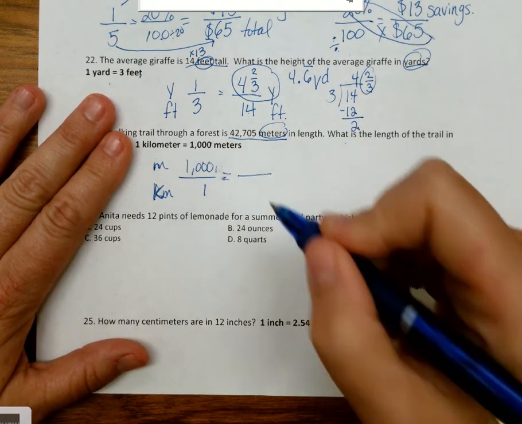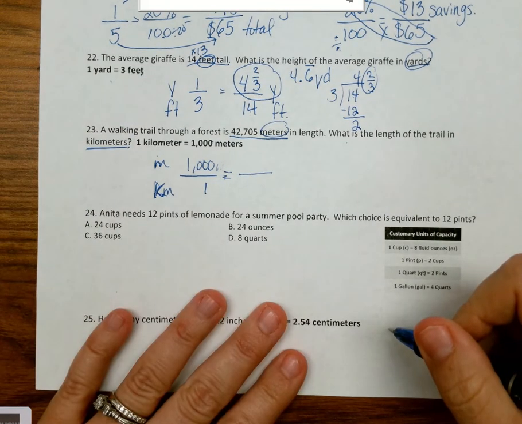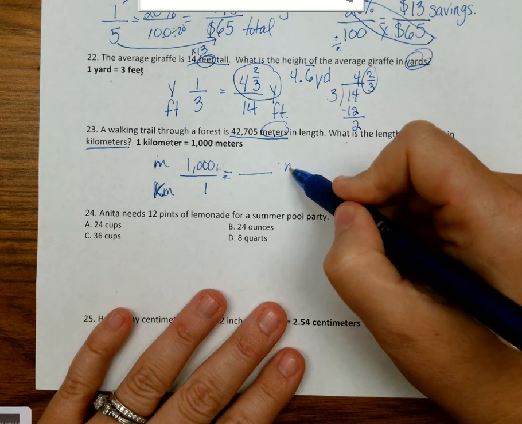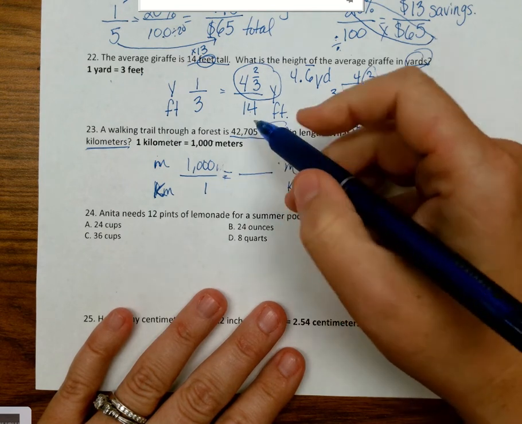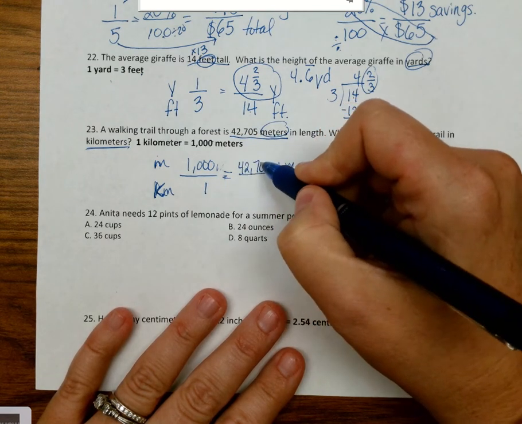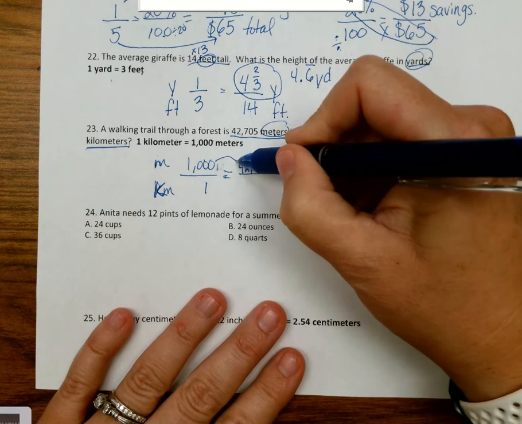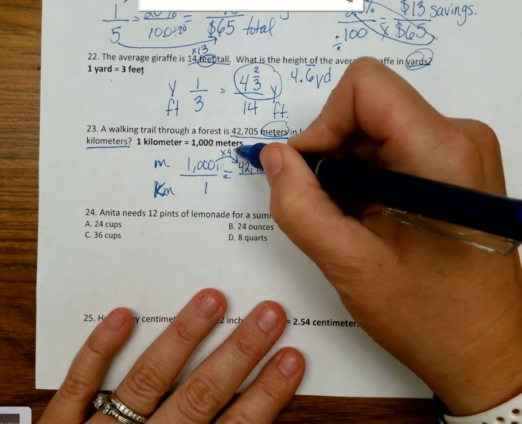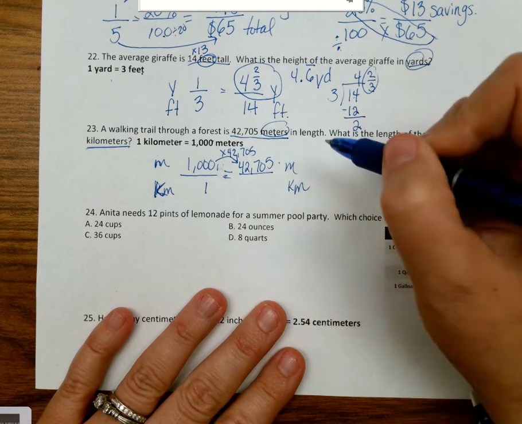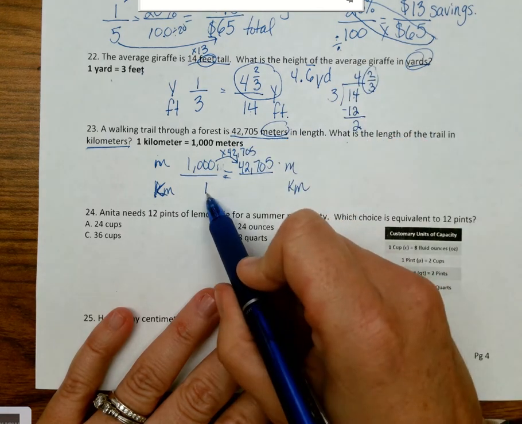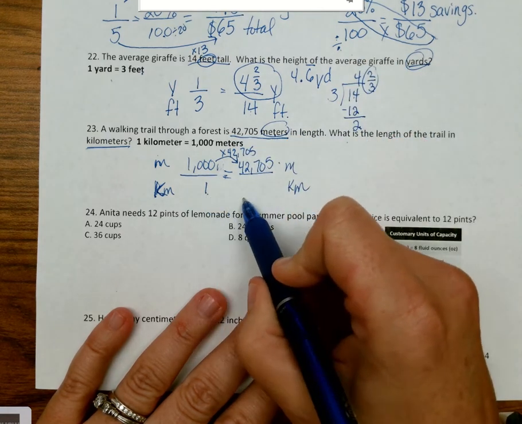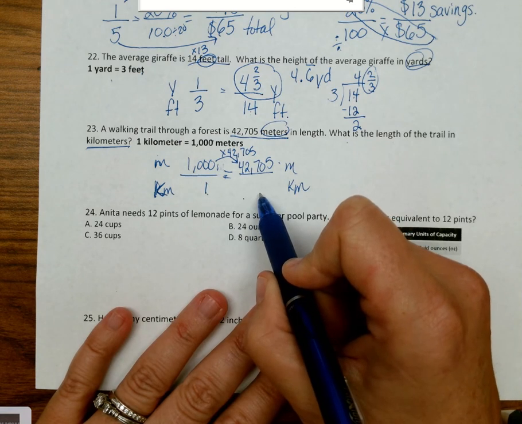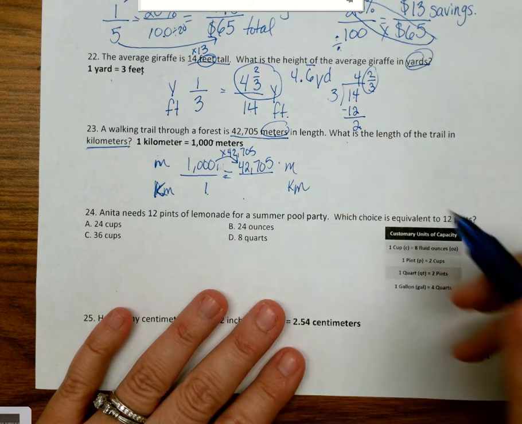Let's make our proportion. They've given me meters, so I'm going to be writing that up here. 42,705. Well, if I wanted to go from 1,000 to 42,705, I would have to multiply it by 42,705. So what am I doing to 1? I'm multiplying it by 42,705. Wait a minute. That doesn't seem to make sense.